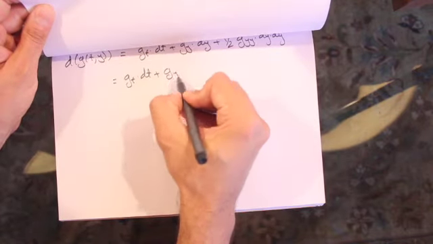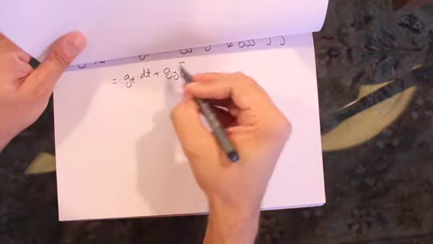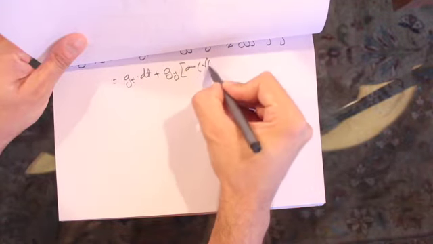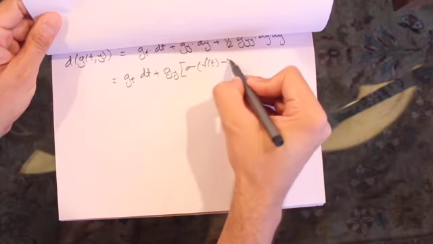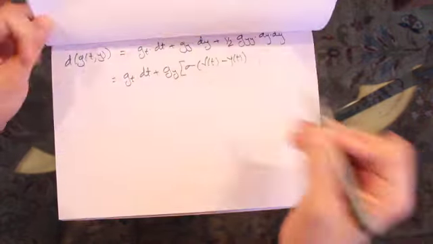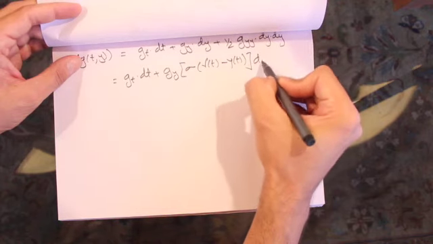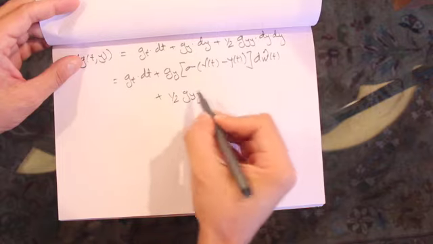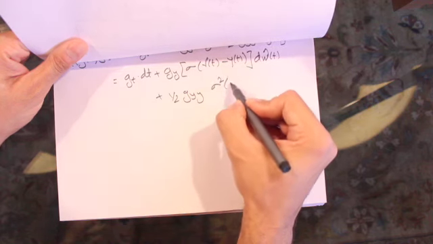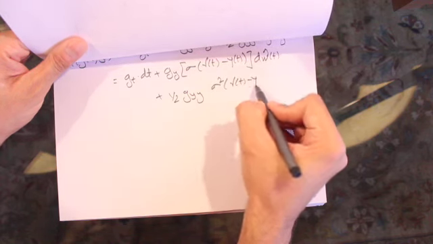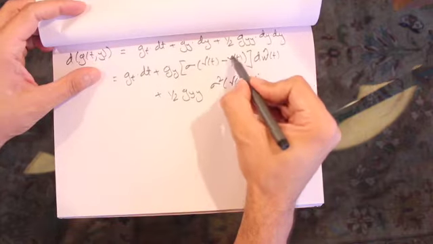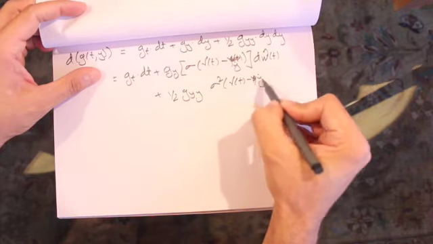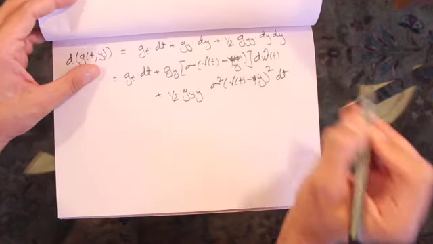So g of y, and instead of dy I'll put sigma gamma t minus y of t dw hat of t, plus half g of yy. dy would be sigma square gamma t minus y, instead of y of t, sorry, I'm using a dummy variable here, y, this square, and dw squared would be dt, right?